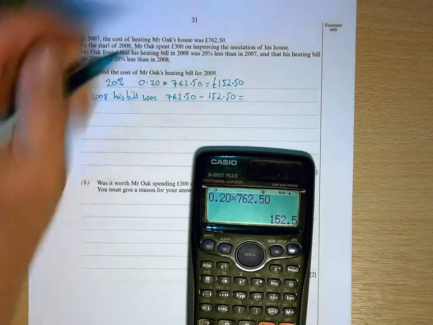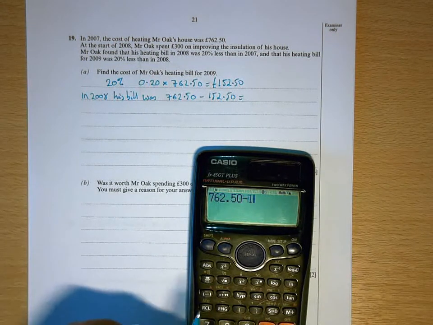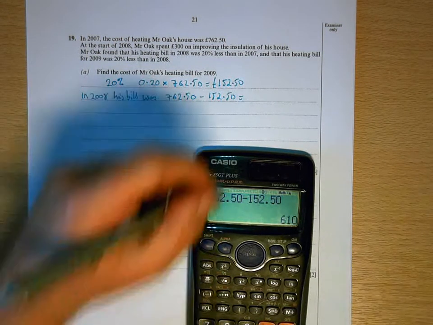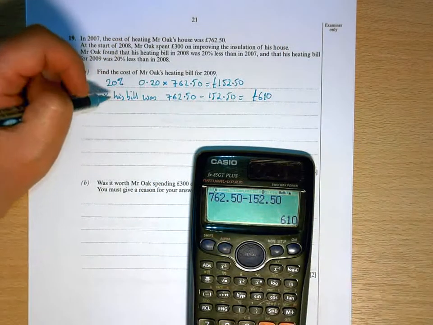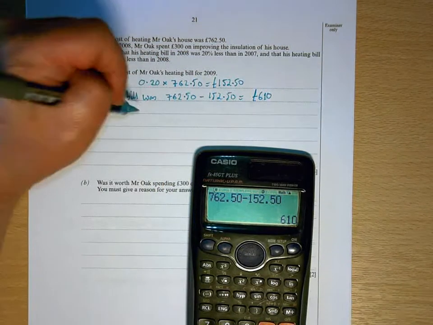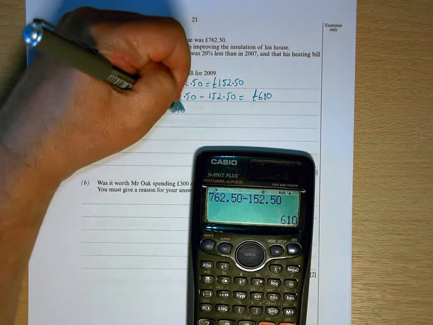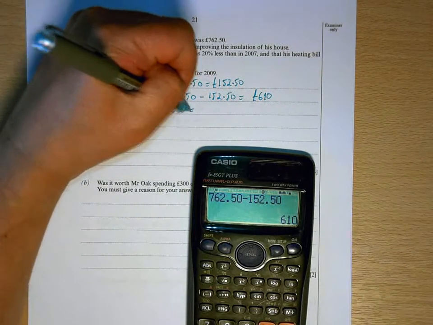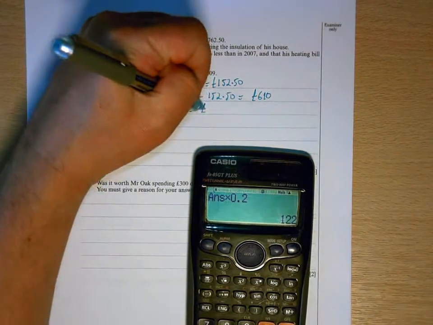So £762.50 less £152.50 is £610. And then in 2009, it was 20% less than in 2008. So now we're going to do 20% times 610, which is £122.